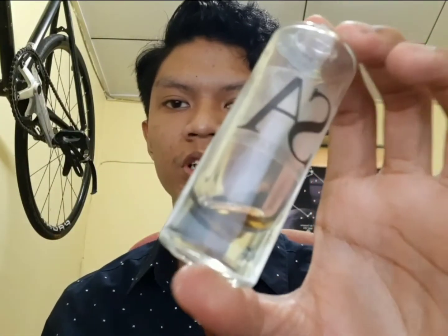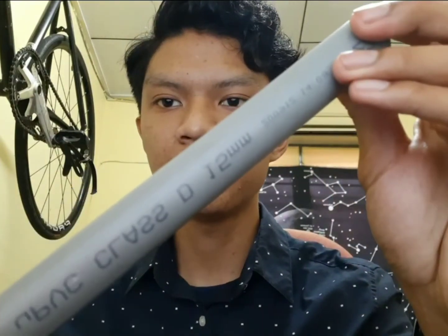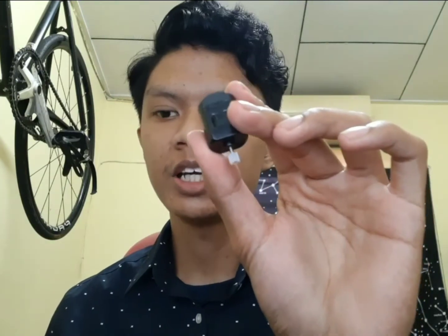For the engineering material assignment, we are required to choose 3 different items from our home and run an experiment to differentiate the items. The items I chose from my home are a screw, an empty perfume bottle, and also a PVC pipe. The property that I am experimenting with today is electric conductivity. So I will construct a simple circuit using a battery and a motor as an indicator of whether the material can conduct electricity or not. So let's go to the experiment.